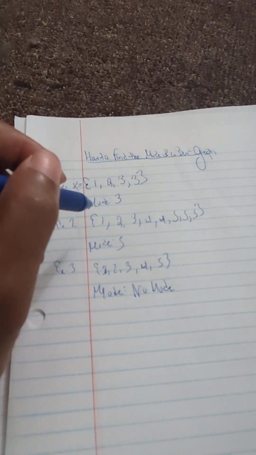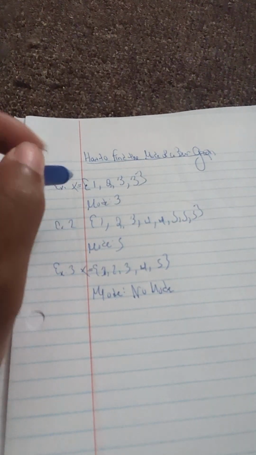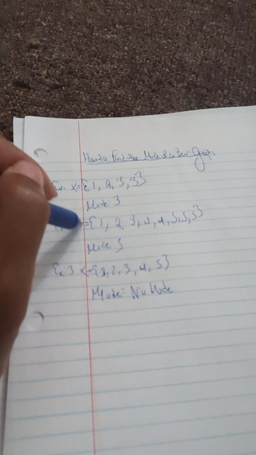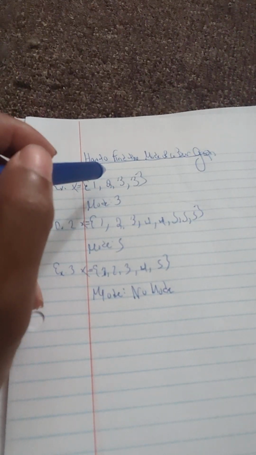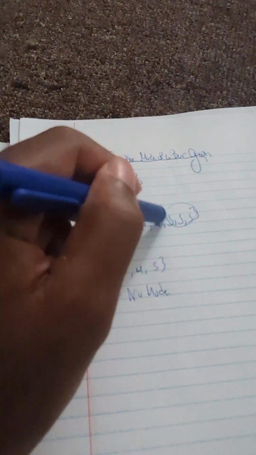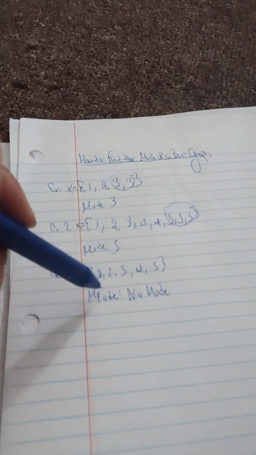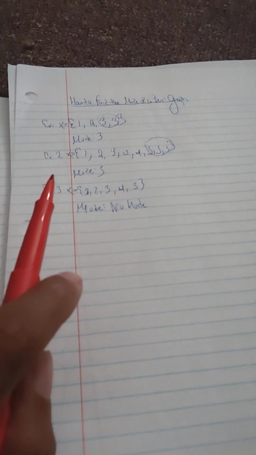The mode, when we're dealing with a data set, tells us the frequency of each number. So in this case, the mode is 3. In this case, the mode is 5. In this case, there is no mode. Now, we can extend this to bar graphs, because a bar graph is a type of graph that gives us information.